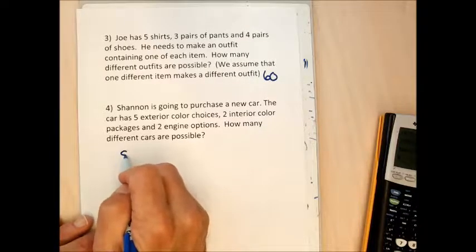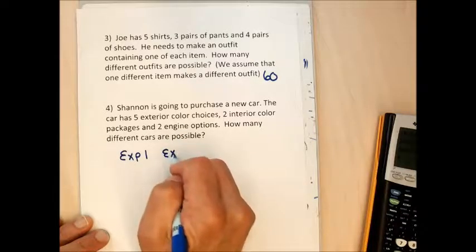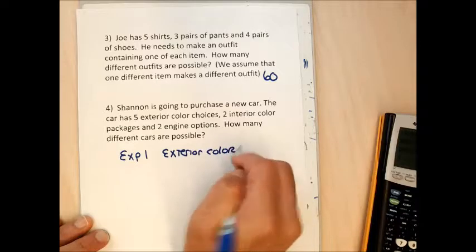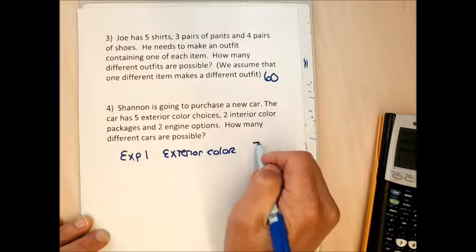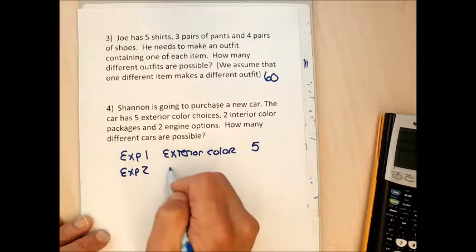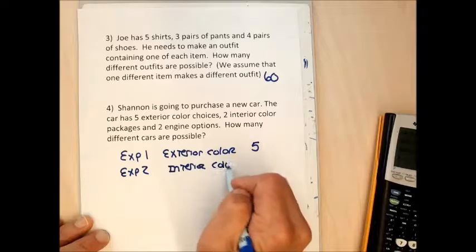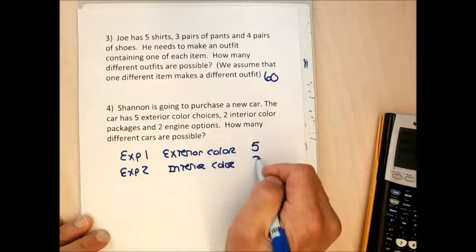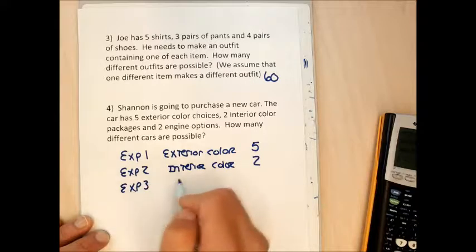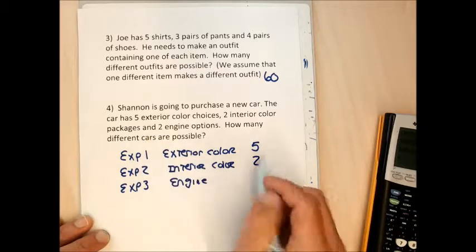I'm going to call experiment 1 picking the exterior color. And there's 5 different outcomes from that experiment. I'm going to call experiment 2 picking the interior color. And there's 2 different possible outcomes for that. In experiment 3, I'm going to say it's picking an engine, and there's 2 possible outcomes for that.